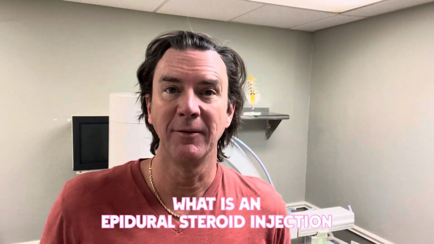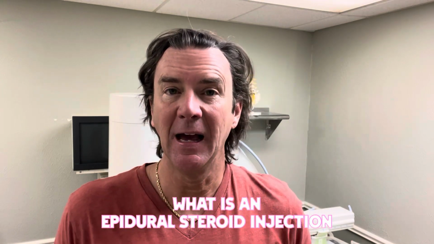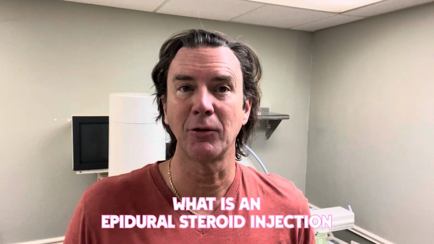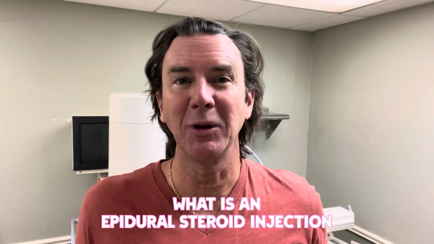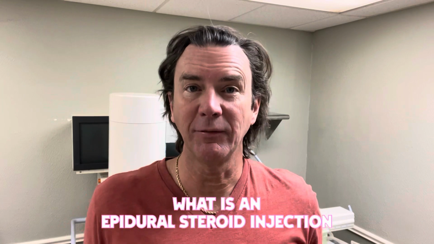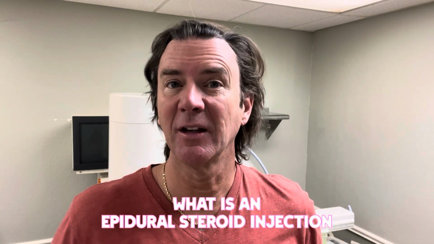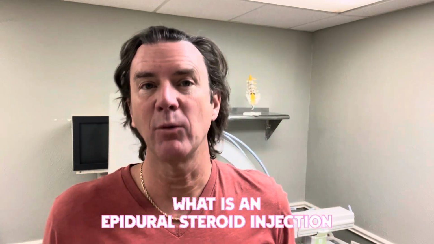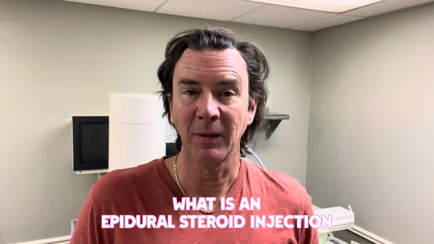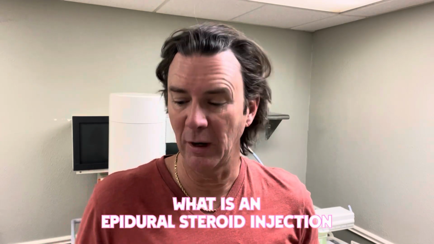So when you have arthritis in your back, degenerative disc disease, a disc herniation, a disc bulge, in the old days, we used to call it a slipped disc, but that's not really a good descriptor. But all of these things cause pain in the back, pain in the legs, and can cause weakness, discomfort, disability, and they're very disabling and limiting. The epidural steroid injection is a way to reduce the swelling and get pressure off the nerve.